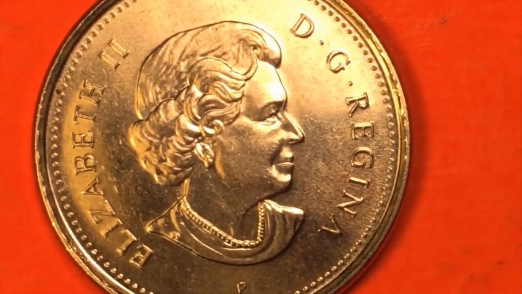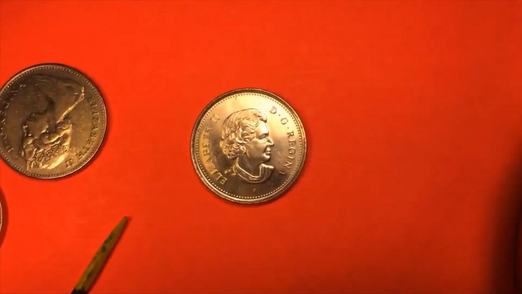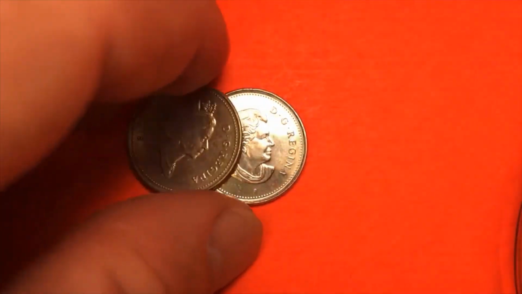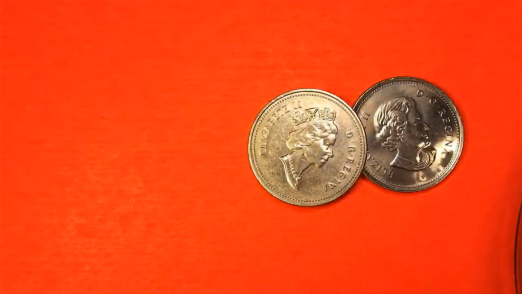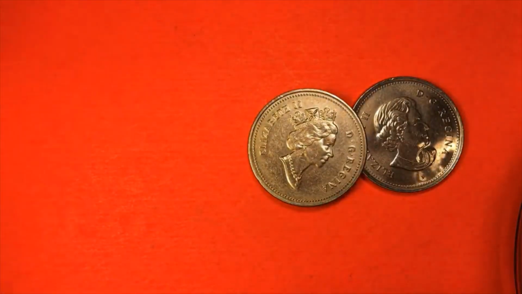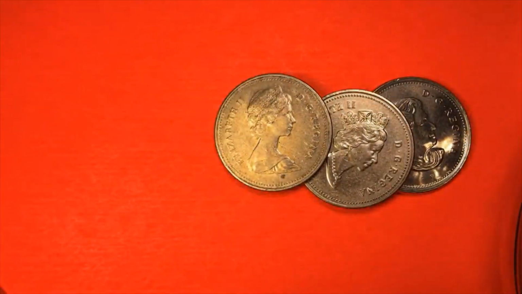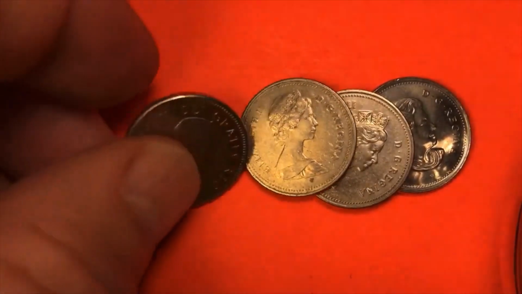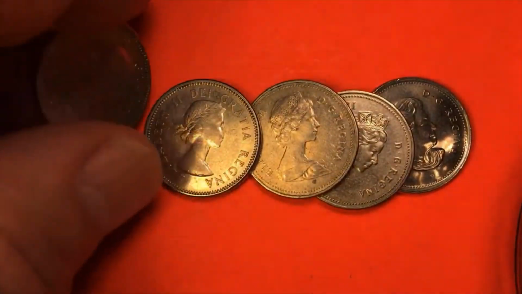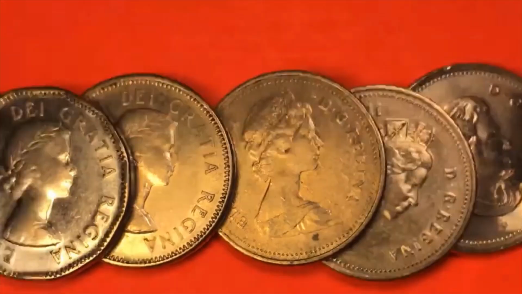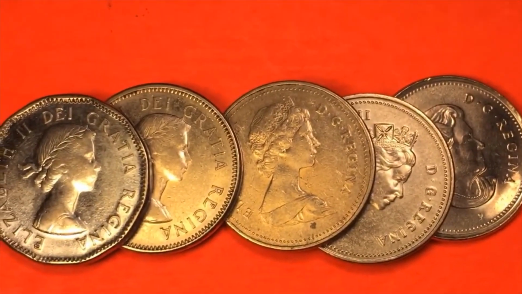All right, so that's our Queen Elizabeth II portraits. So we have the 4th portrait, Canada portrait. We have the 3rd Canada portrait. We have the, well, there's a 2nd Canada portrait here somewhere. There we go. The 1st Canada portrait. And then, of course, we have the 12-sided, not round version of the Canadian nickel or 5 cents coin.